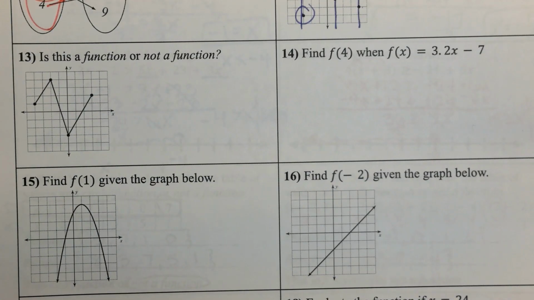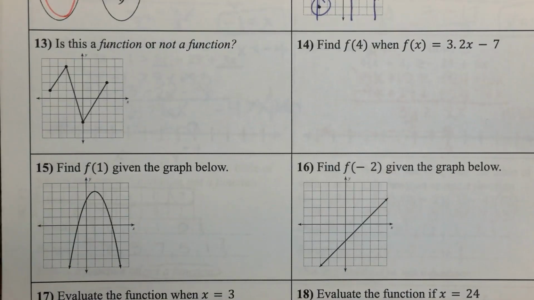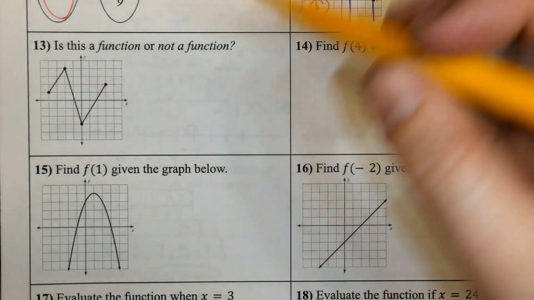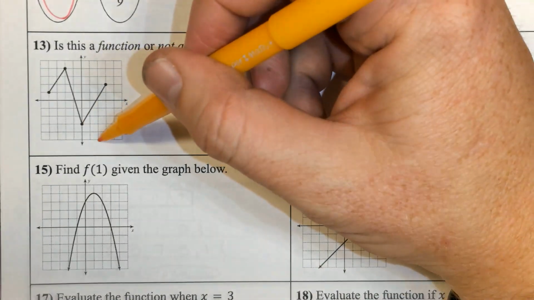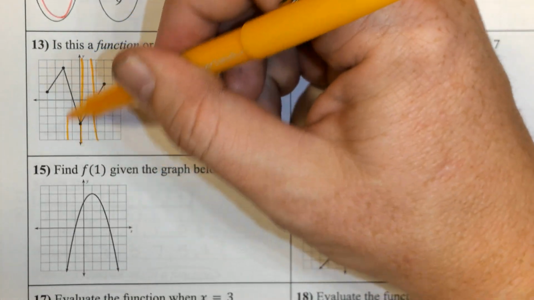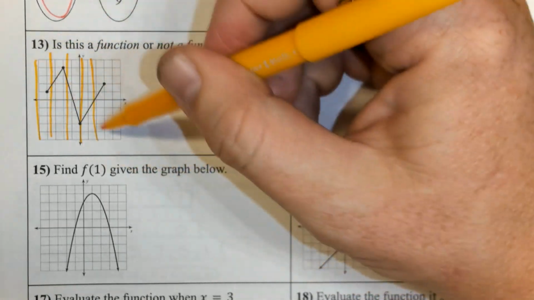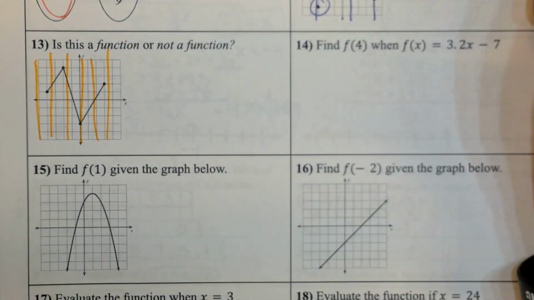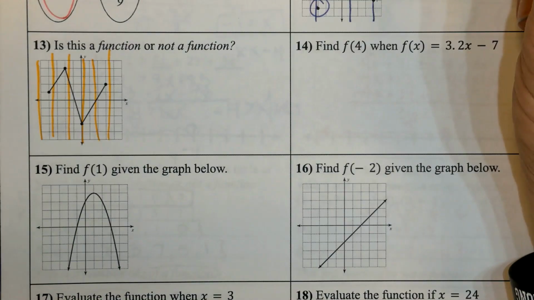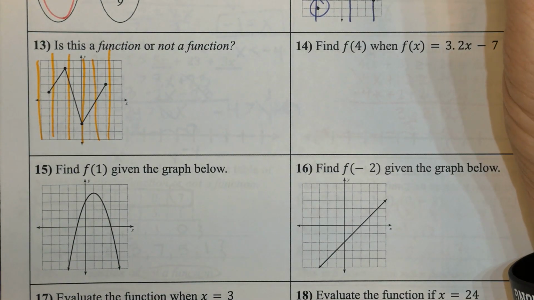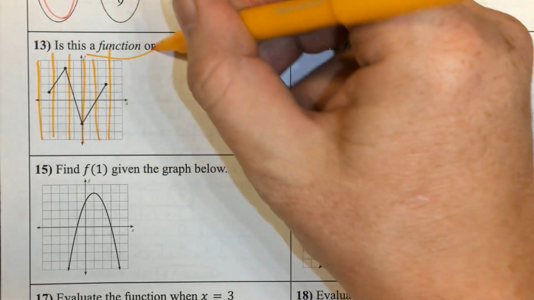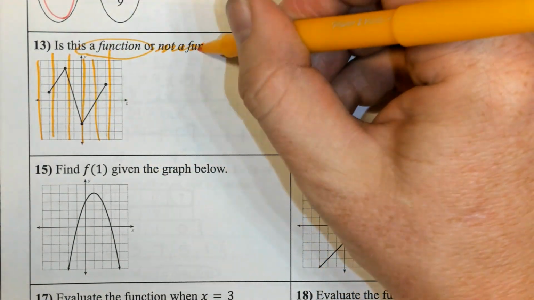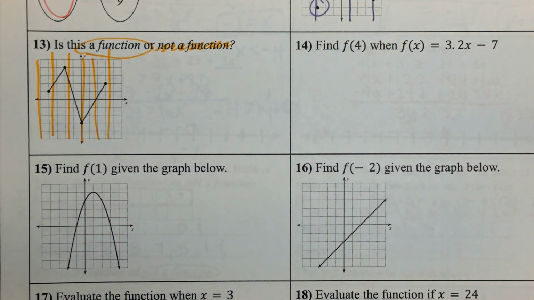But now I can go to 13. And 13 says, is this a function or not a function? Now, I draw a vertical line. I can do it anywhere I want to. But no matter where I draw the line, none of those vertical lines pass the graph more than one time. So because I only pass once, this makes it a function. And that's it. I'm done.